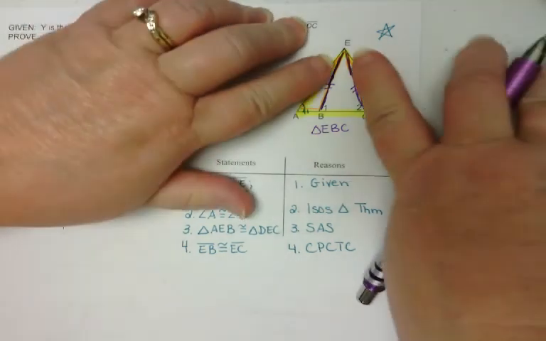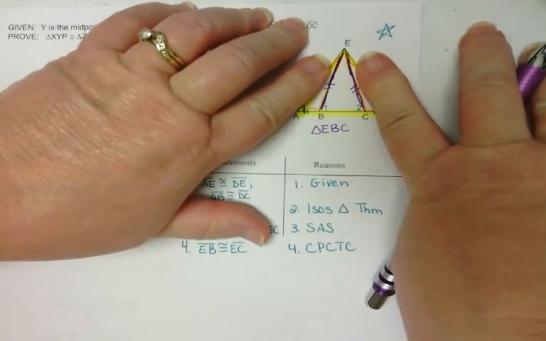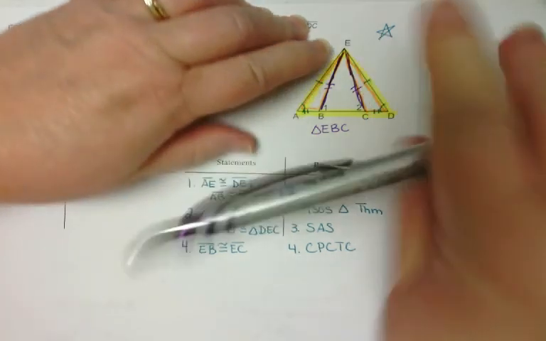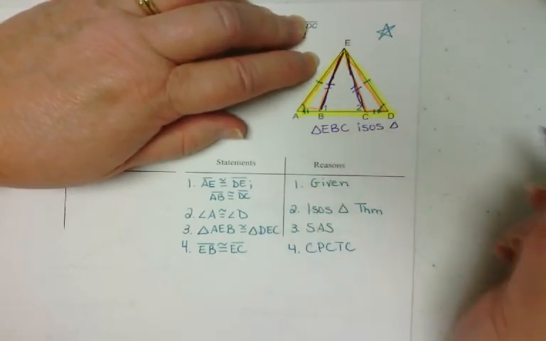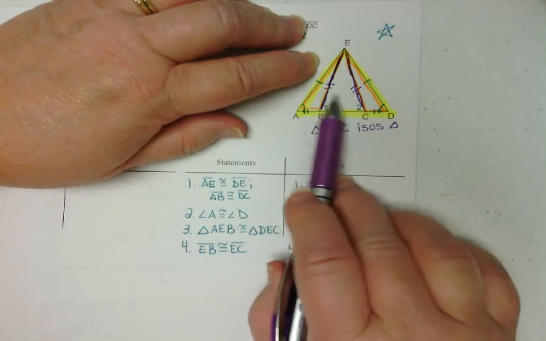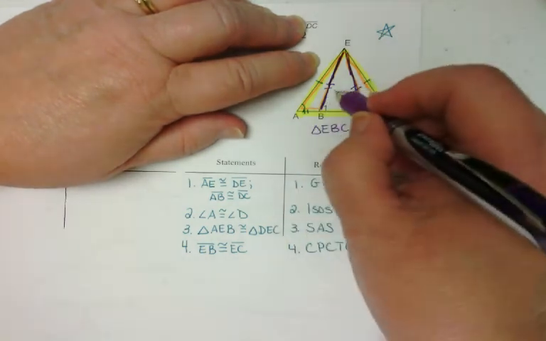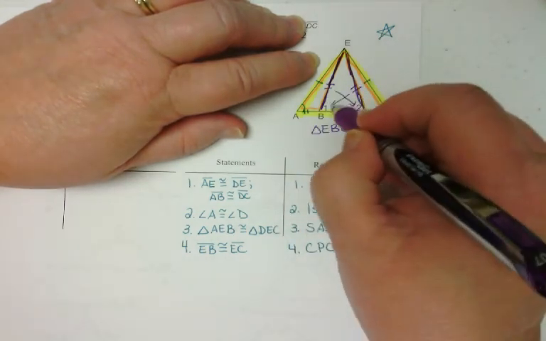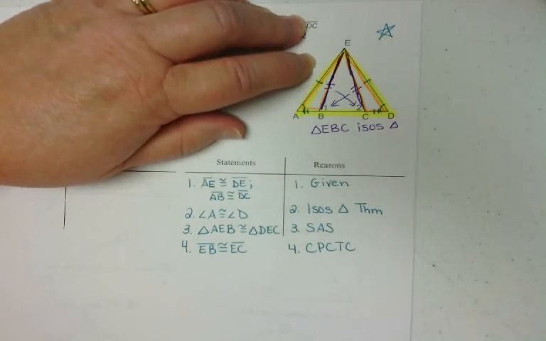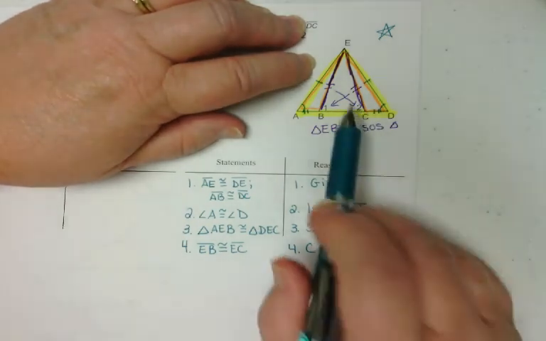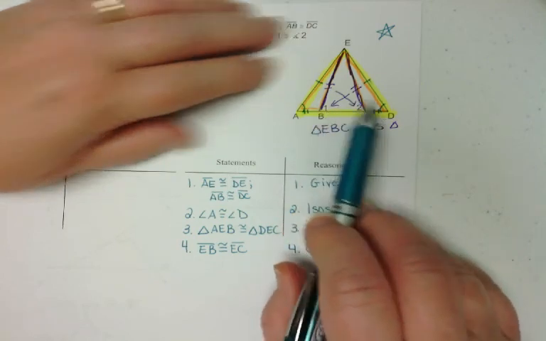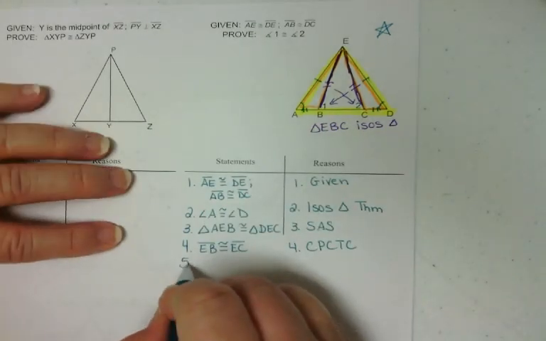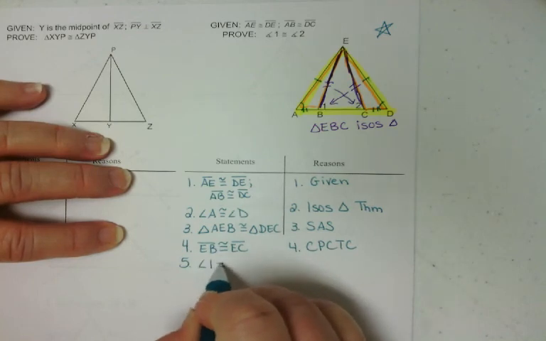So ignore the outsides now, just look at the one in the middle. Well, if it's got two congruent legs, it's isosceles. So if two sides are congruent, what do we know about angle 2 and angle 1? If two sides of a triangle are congruent, then the angles across from them are congruent. That's the isosceles triangle theorem.